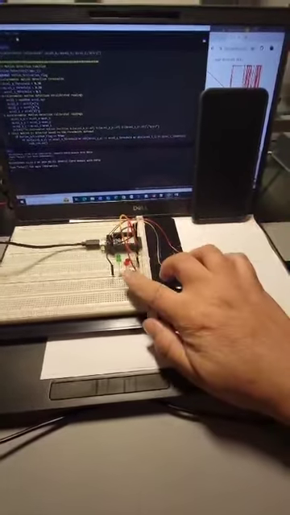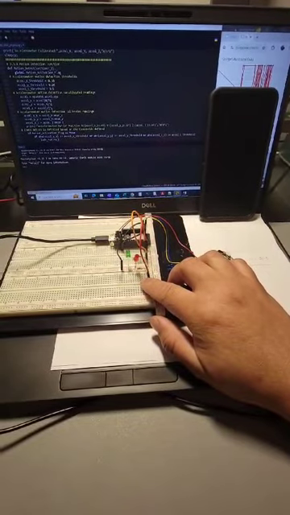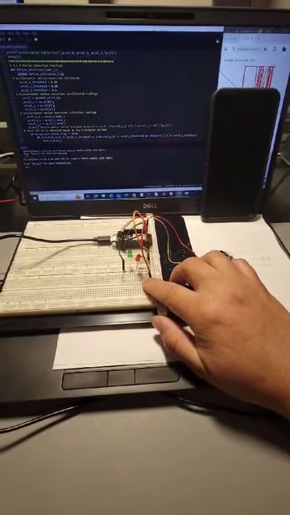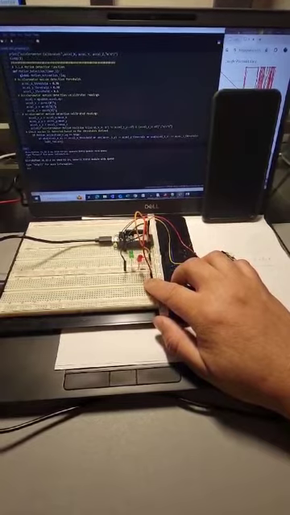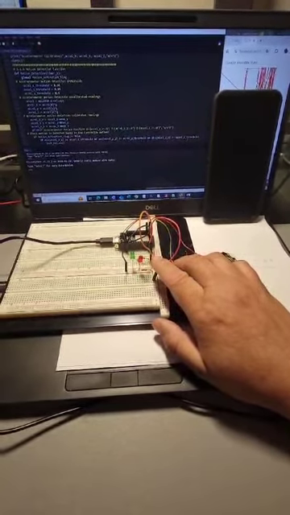And then I was using 2 LED lights, the red light, which is connected to pin 21, and then I have a green LED light connected to pin 17, using a resistor in series.